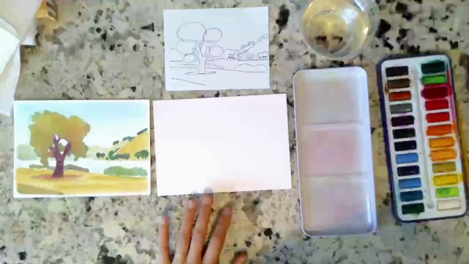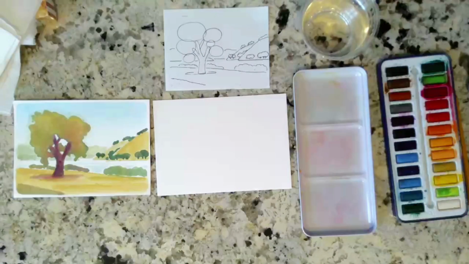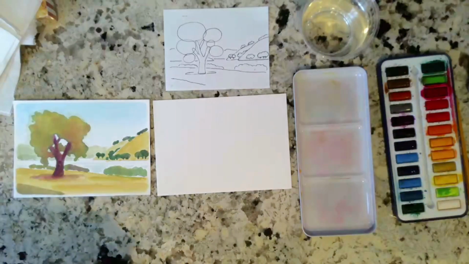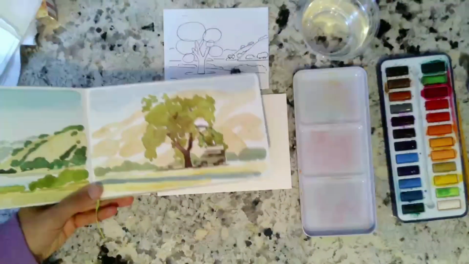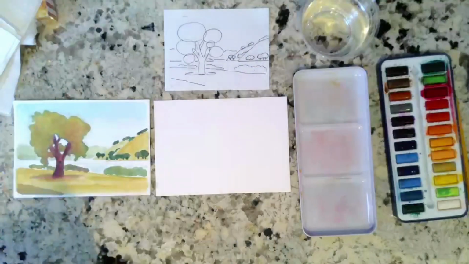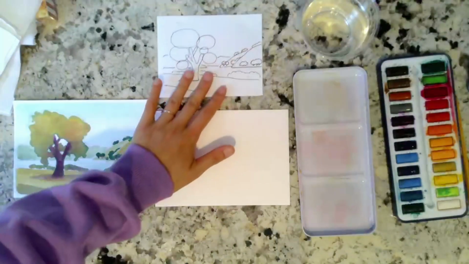And this one's loosely based off of the one that I showed everyone last week, which is this one. So maybe we'll make it more similar to this one. That was the original one I was hoping to emulate, but we'll see how it goes.